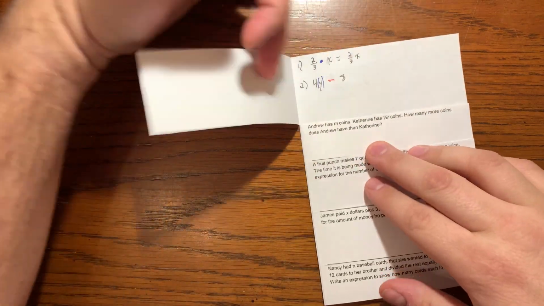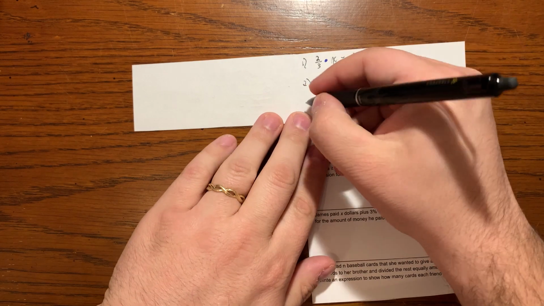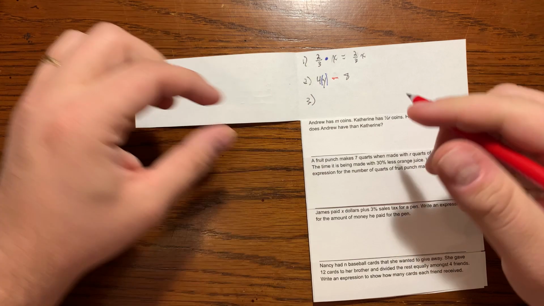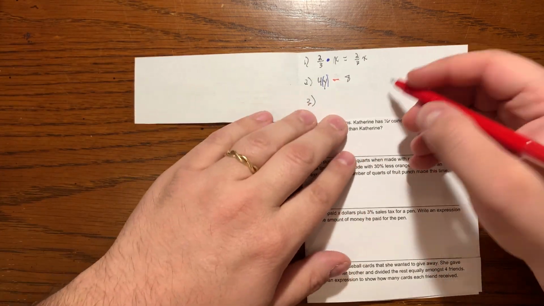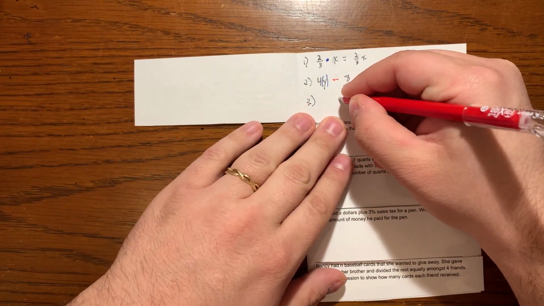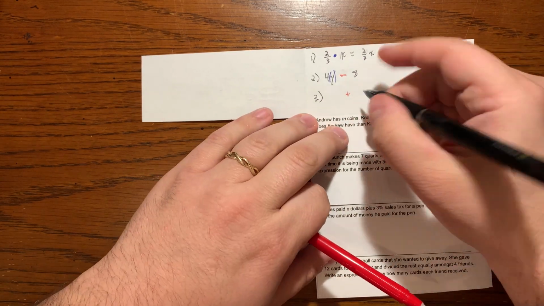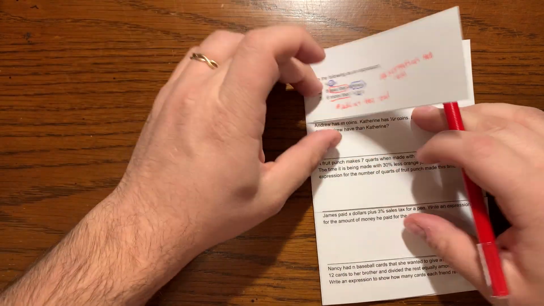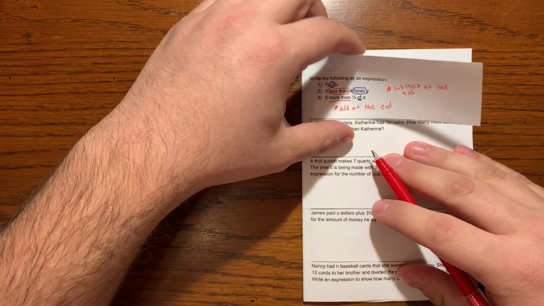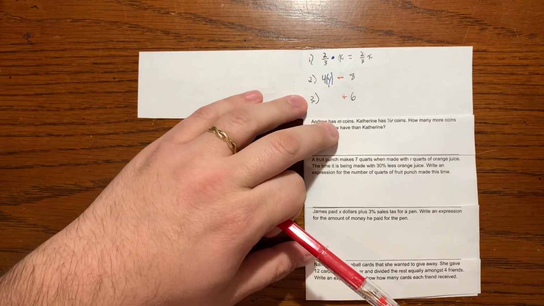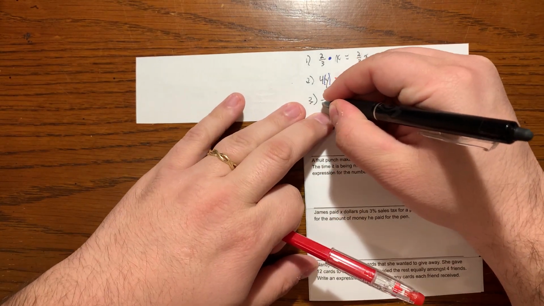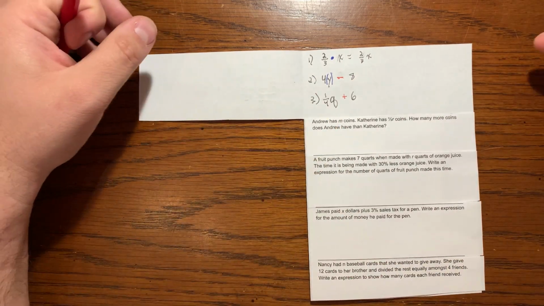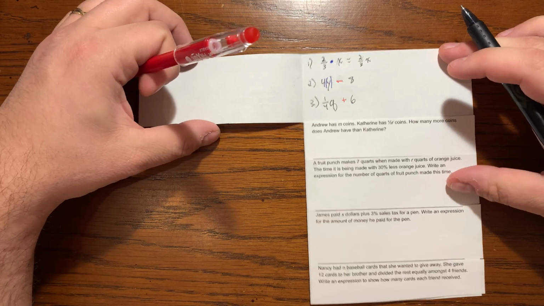So we'll open that up, and for number 3, it is 6 more than, so we're adding 6 at the end. And then the fraction was 1/4 of q. So it would be 1/4 q. So 1/4 q plus 6. And that's example 1.